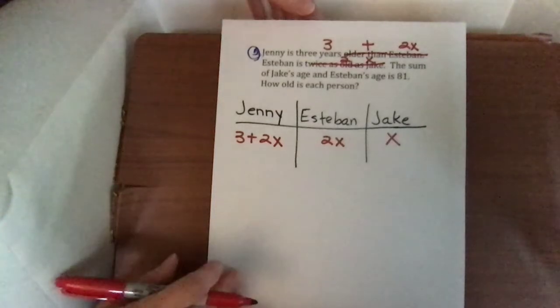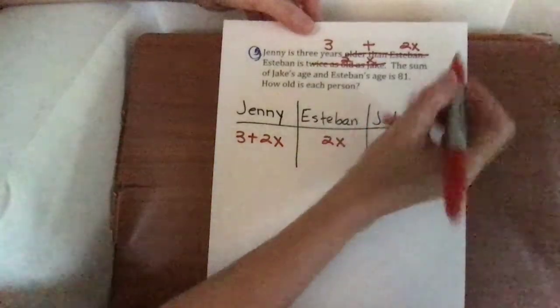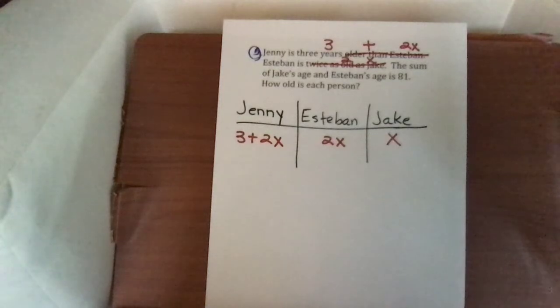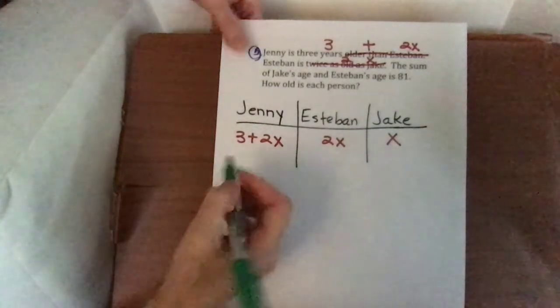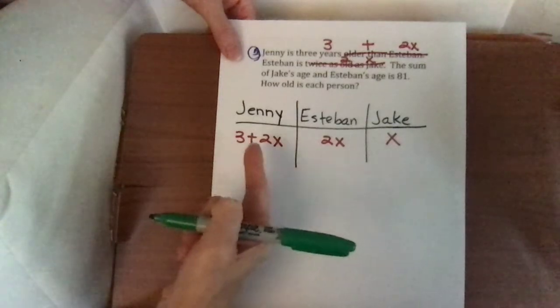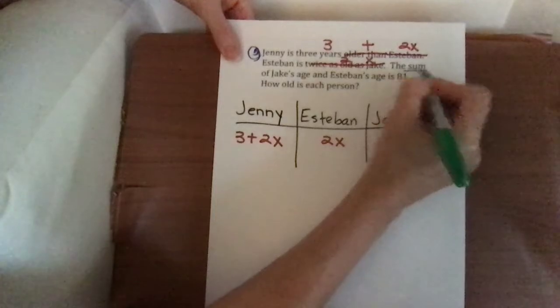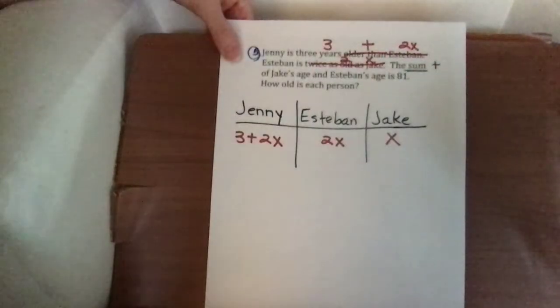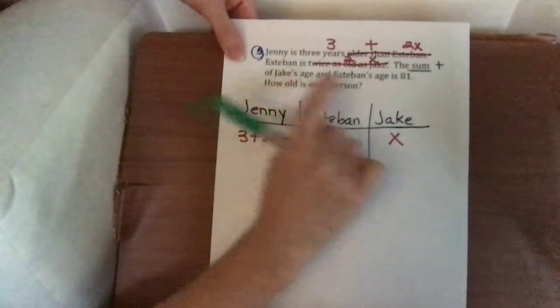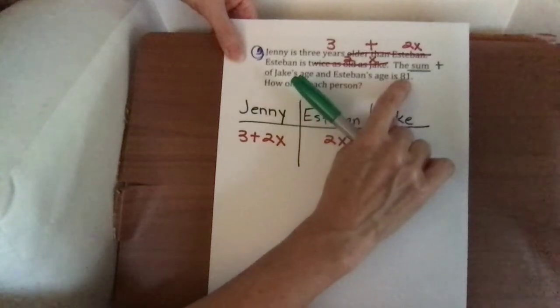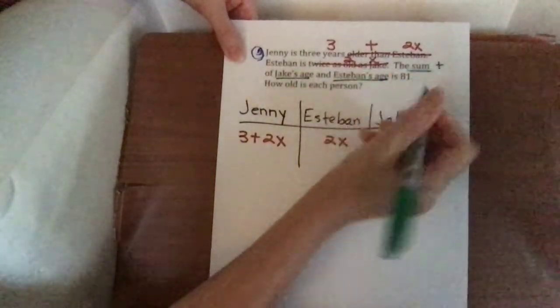Now we're going to create our equation. And you have to be very careful of the wording of the problem because it's going to tell you how to create that equation. Don't just assume that Jenny, Esteban, and Jake total up to 81. Read carefully. The sum, which means we're going to add something together, of Jake's age and Esteban's age is 81. Only these guys.